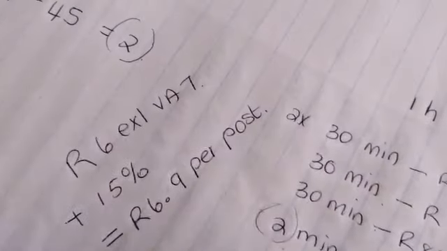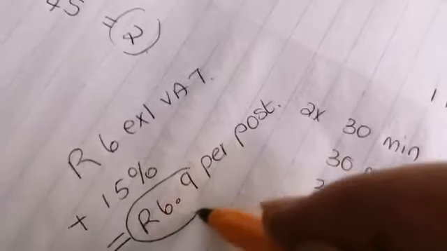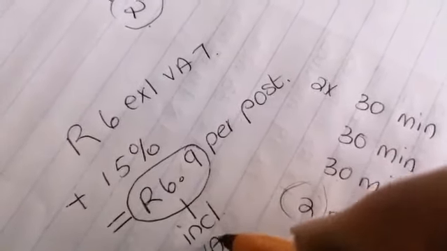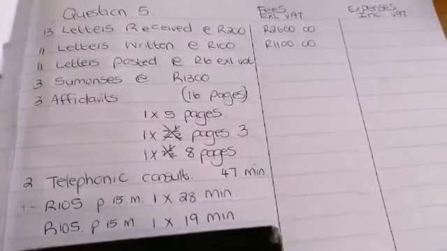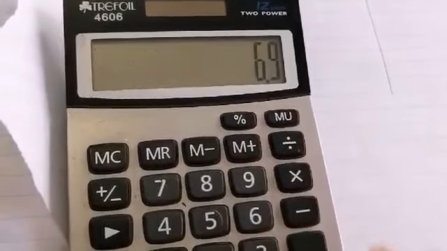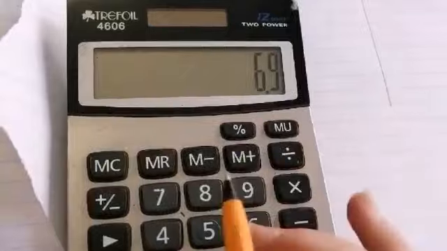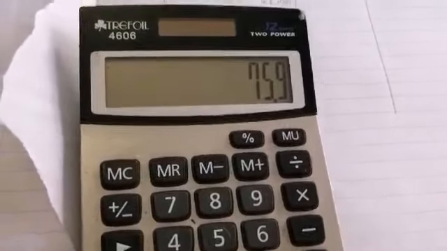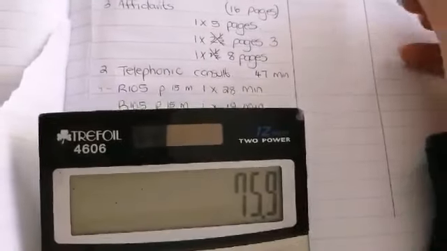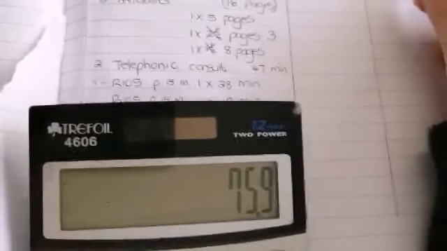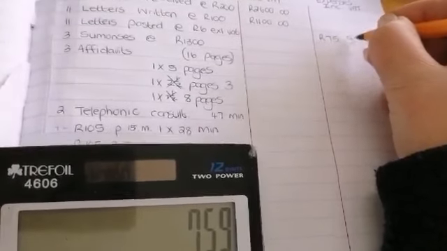Alright, so now we have the amount including VAT. So now you're going to say 6.9, which is 6 Rand 90, times 11, because you posted 11 letters, equals. So the total postages cost the company 75 Rand and 90 cents.